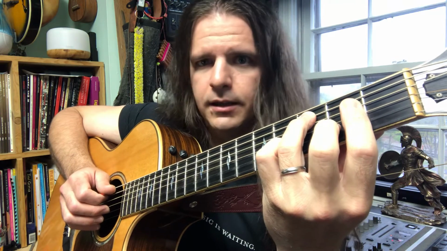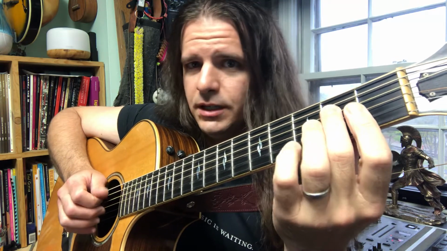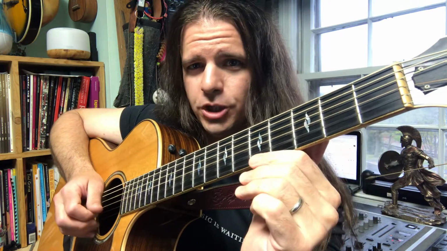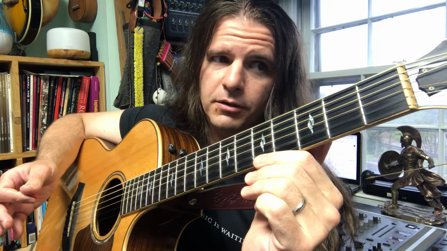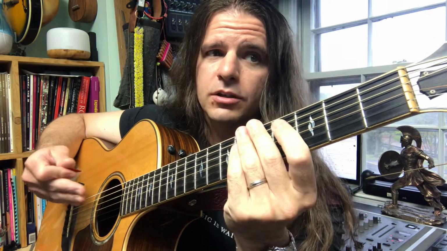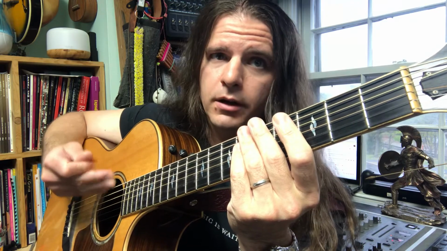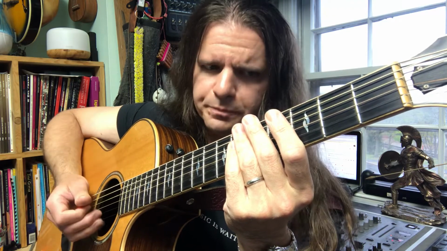Here's the C scale. C is 1, D is 2, E is 3, F is 4, G is 5. So G being the fifth note in the C scale gives us the root note or starting note for the next scale in the circle of fifths.